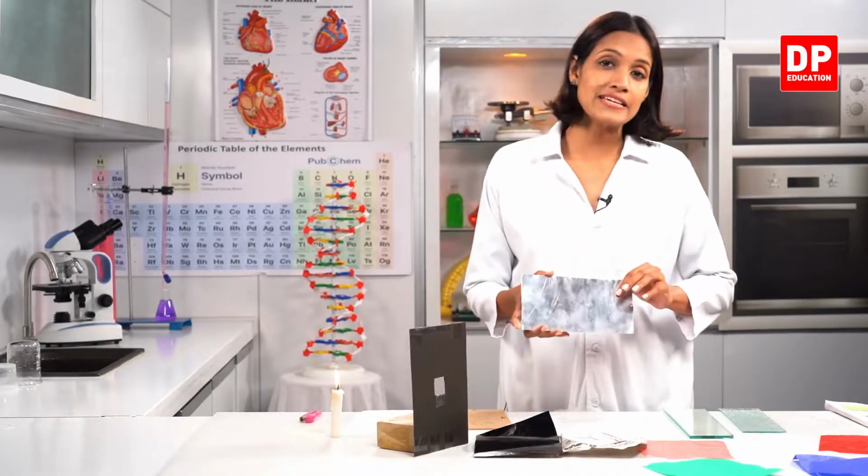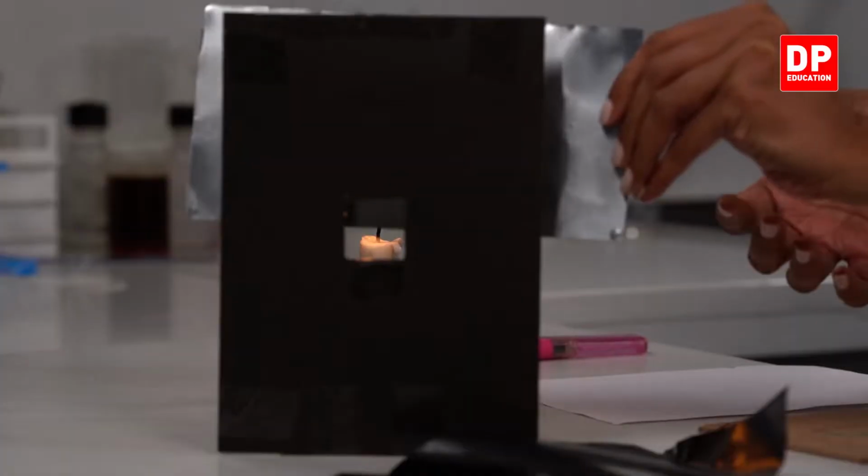Right. Now I will take this metal sheet. What happens now children? Can you see the light or the flame? No, we can't see any of them, right? When the metal sheet is placed in between the candle and the hole, we can't see the candle light or the flame. Okay.